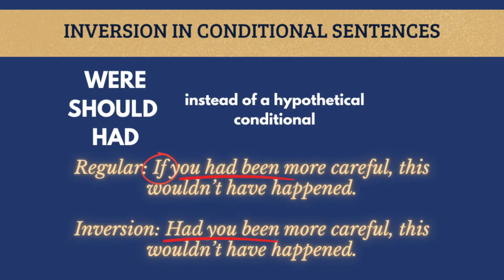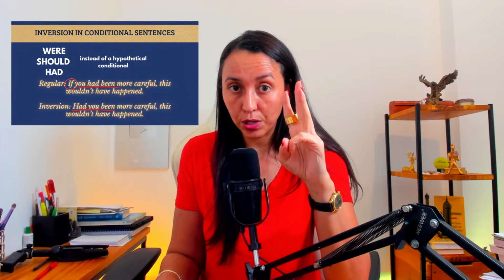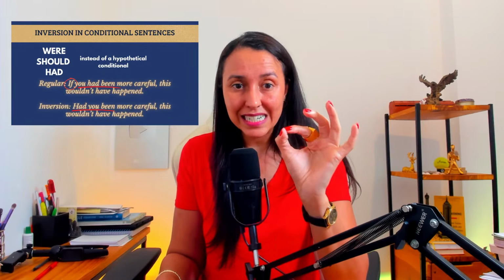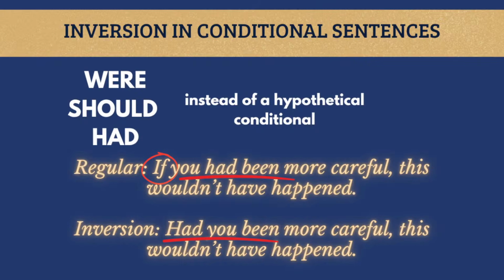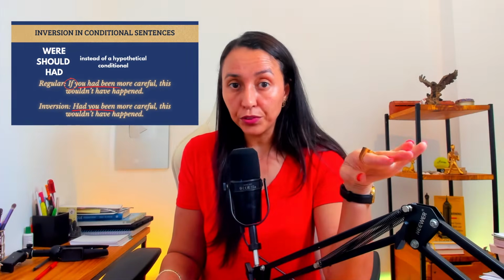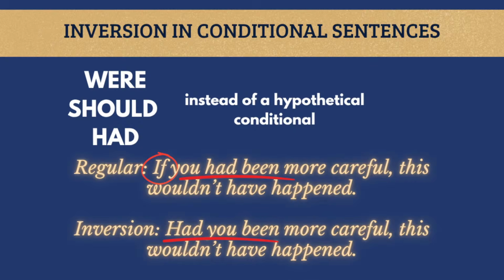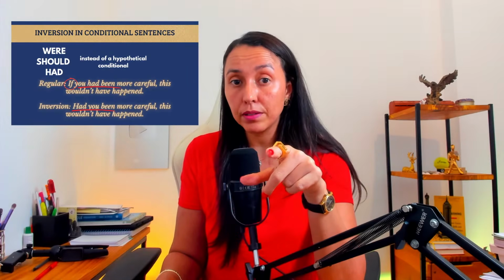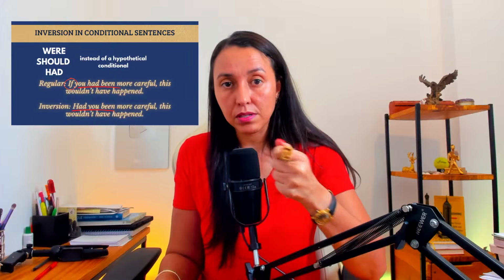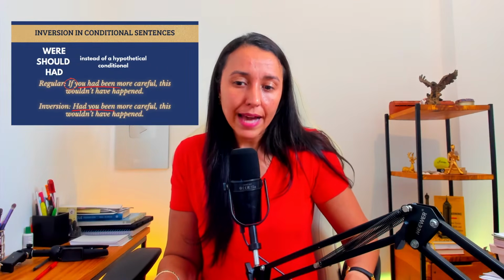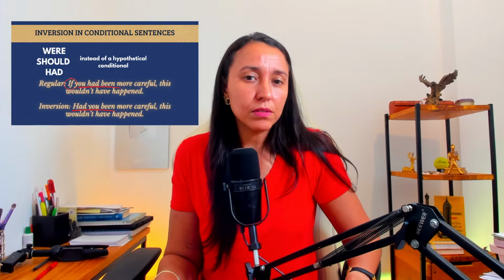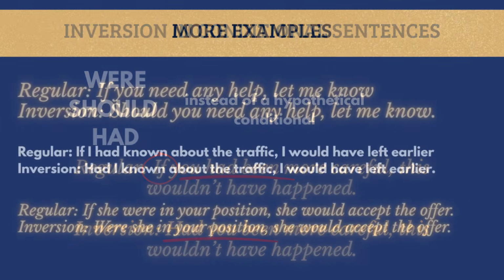If you had been more careful, this wouldn't have happened. This is the third conditional. I will change only the if clause. I remove if, bye-bye if, and I invert had. Had you been more careful, this wouldn't have happened. Quite popular in spoken language, okay? To add emphasis, not to sound so formal, but to add a bit more emphasis, then absolutely you do that, okay? A few more examples.